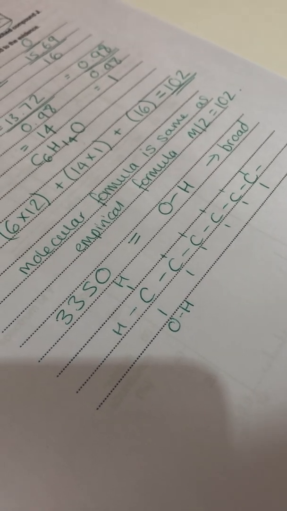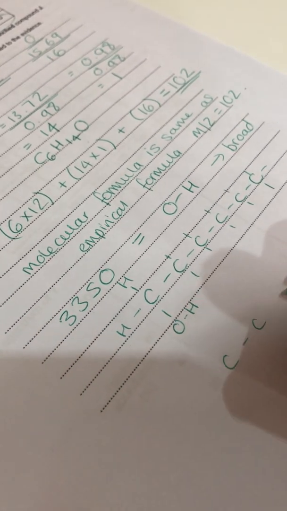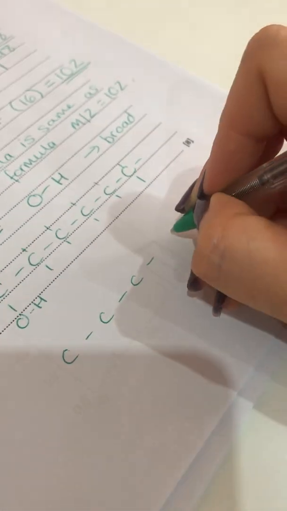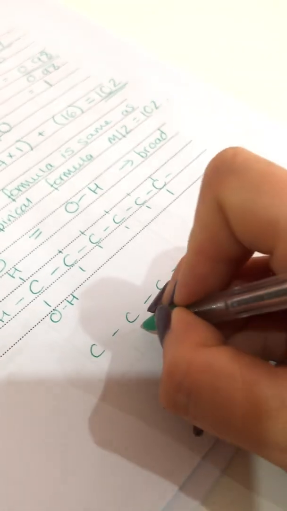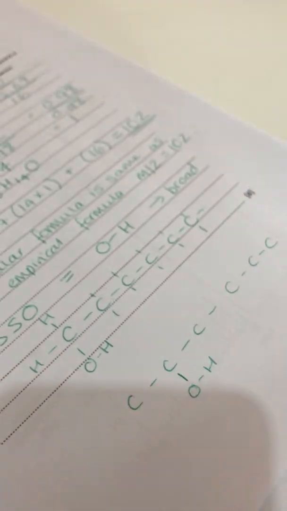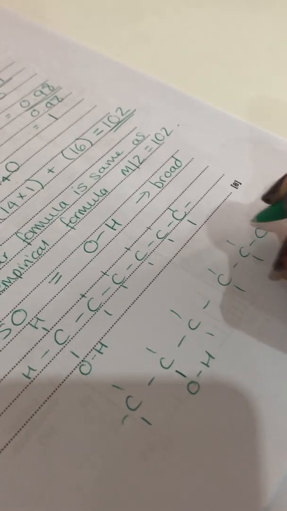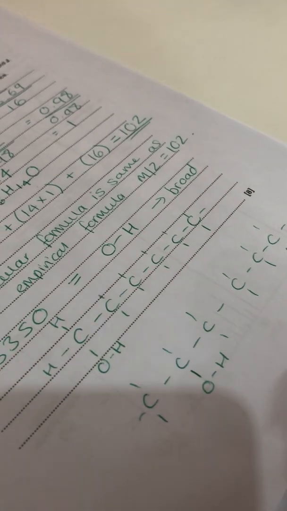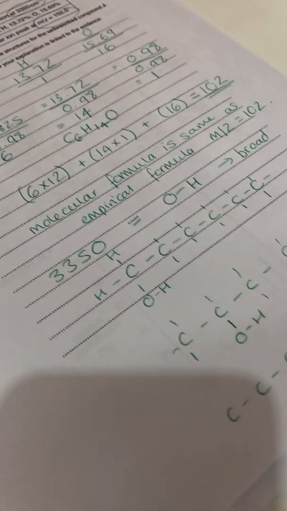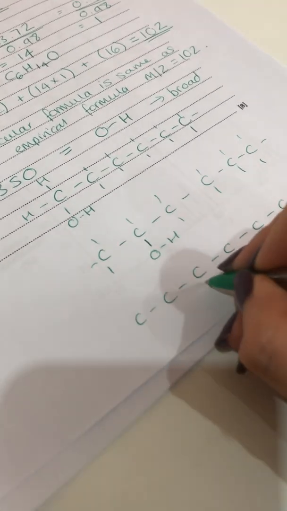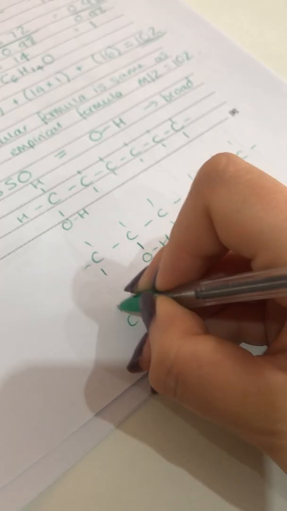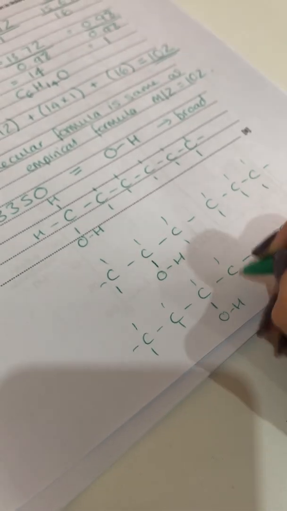So that's one possible. If we draw it again with the 6 in a chain, the next possible one is with the OH in position 2. And all of these are H's. And then your third possibility is with it in position 3, on carbon 3.